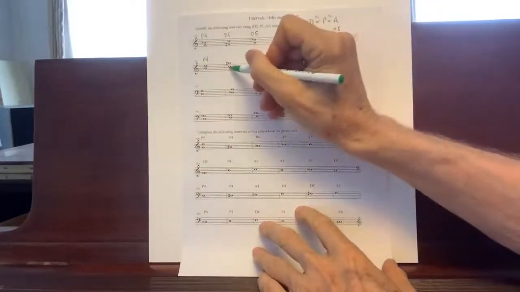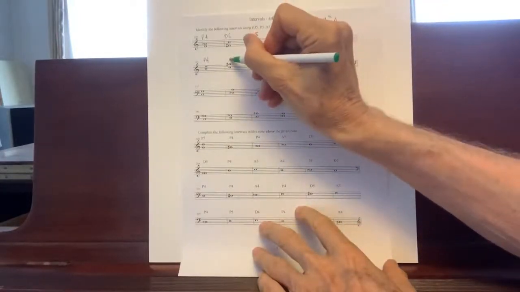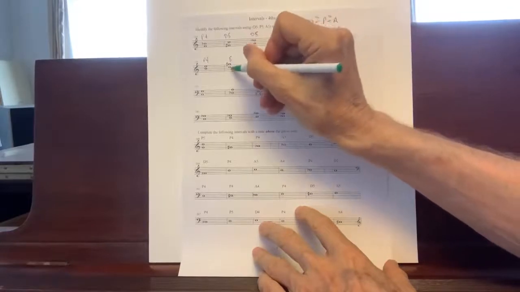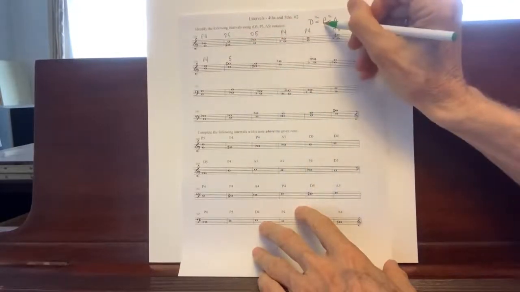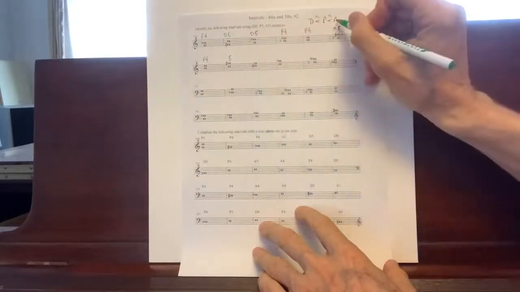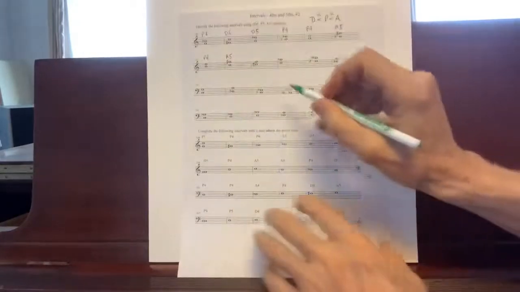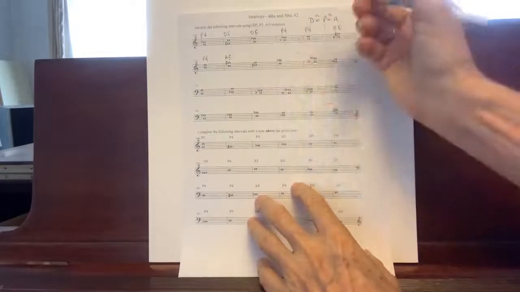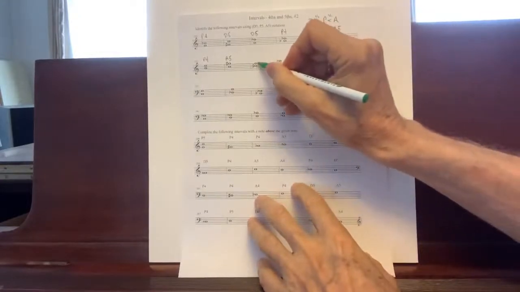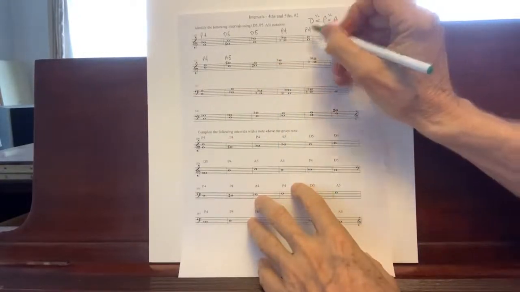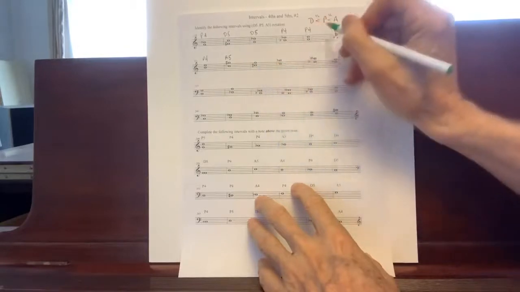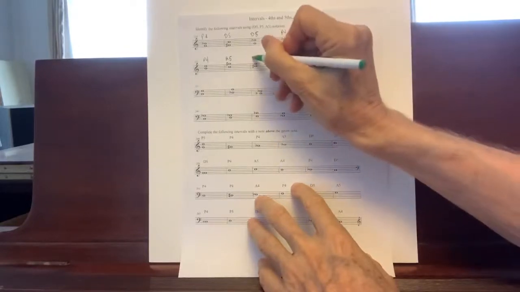And what's C to G sharp? Well, it's some kind of fifth. What do I know? I know C to G is a perfect fifth, therefore C to G sharp is an augmented fifth. And how about C sharp to F? Well, I know my C sharp scale, C sharp to F sharp is a perfect fourth, therefore C sharp to F is a diminished fourth.